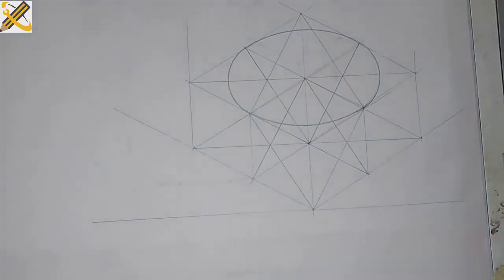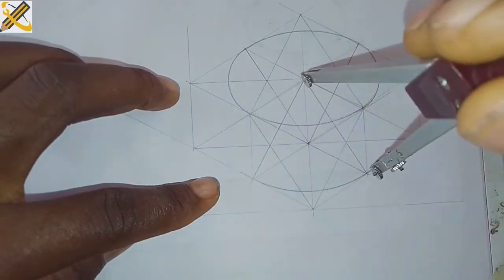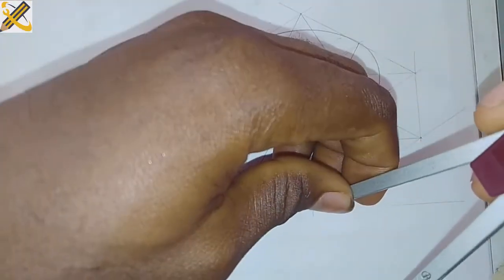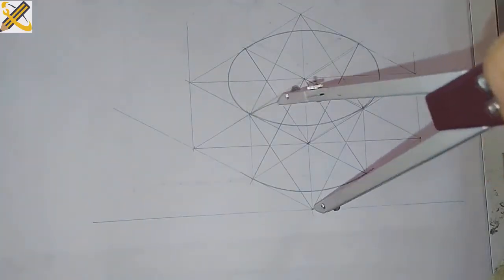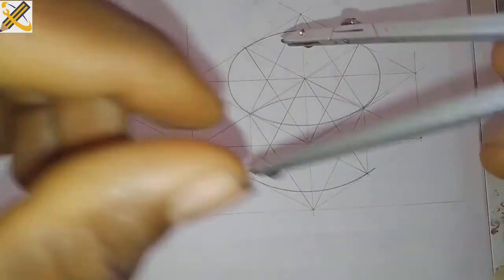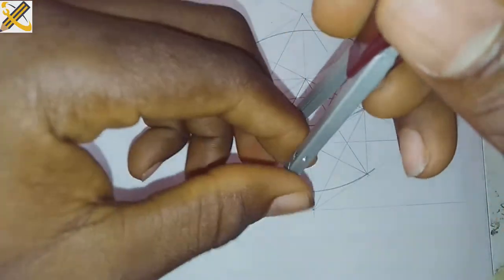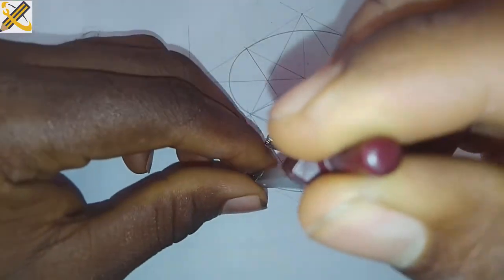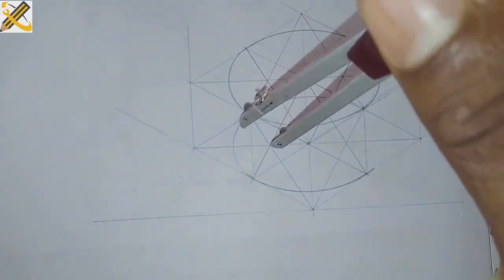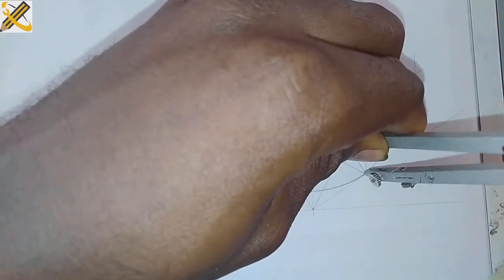The next is to pick my compass and draw out the corresponding curves. And the opposite corner. Okay, so take note of this. I'm going to place the compass at the junction here. I'm going to join it down to that place and placing it here also. I'm going to join it down here.